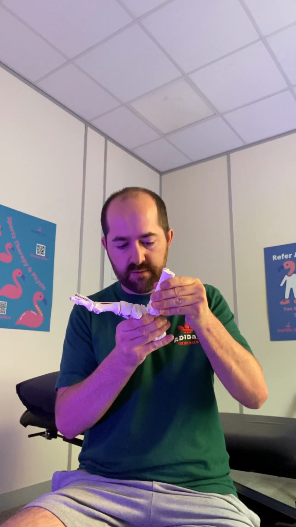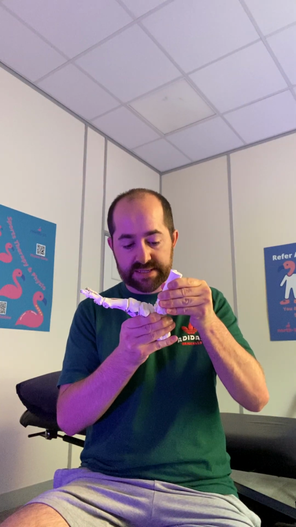So if we look down here, this is supposed to open and close. If I was to do an angle like this, it glides. But sometimes if it's stiff, it doesn't want to glide. It remains fixed in a closed position or fixed in an open position, depending on ligamentous instability, anything like that.